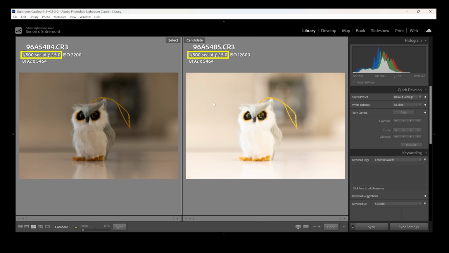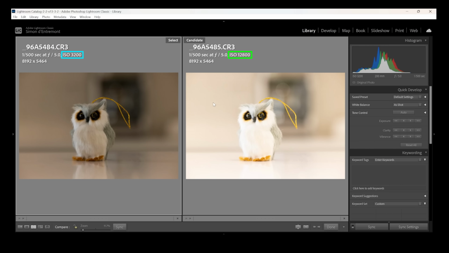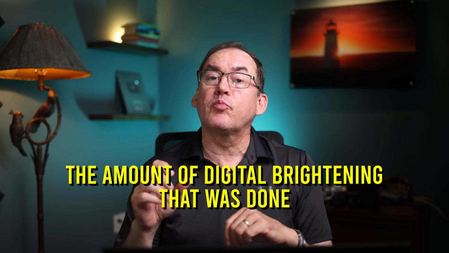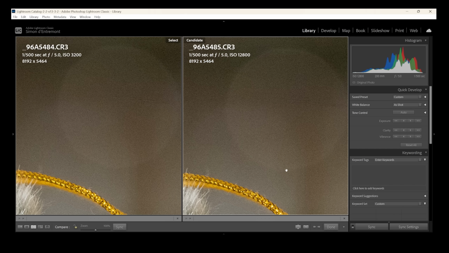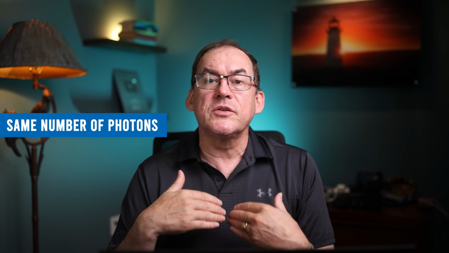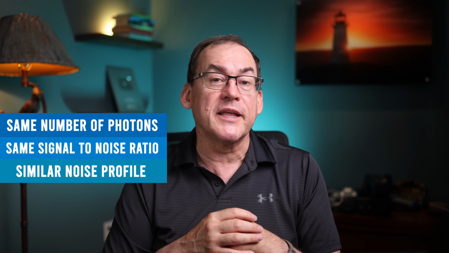So let's go back to what we learned earlier to understand what we're seeing here. Both of these photos had the same shutter speed and aperture setting, so the same amount of light. The only difference was the ISO, or the amount of digital brightening that was done. The result? They look the same. Based on what we know about photon noise, this is what should have been expected. Same number of photons leads to the same signal to noise ratio, which leads to a similar noise profile in the image.